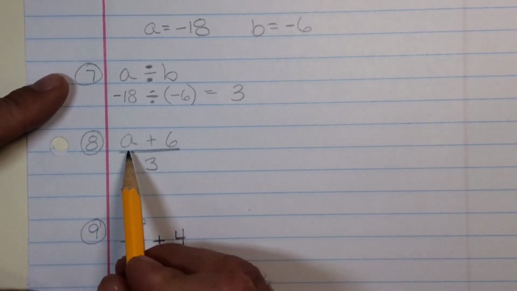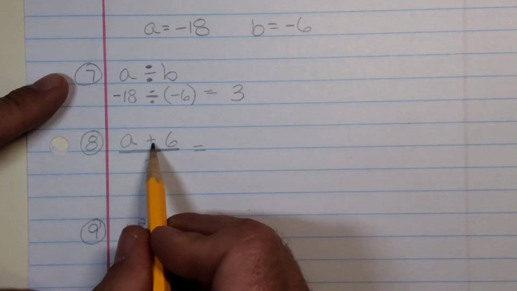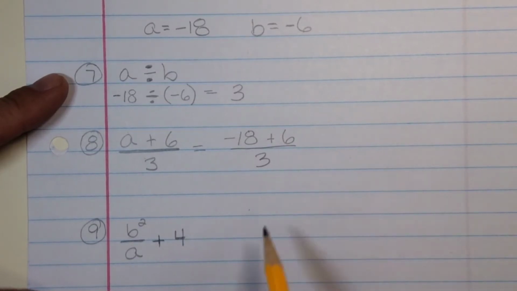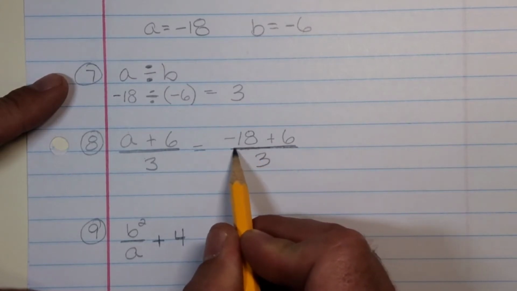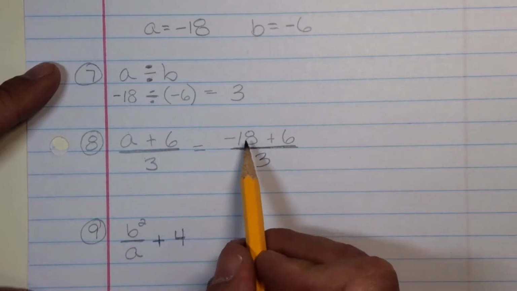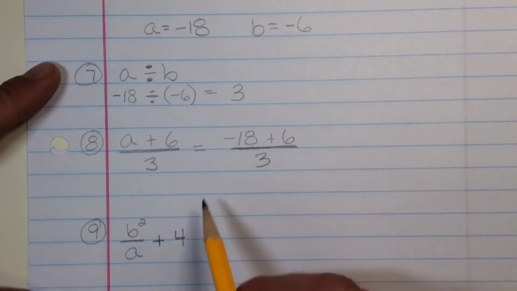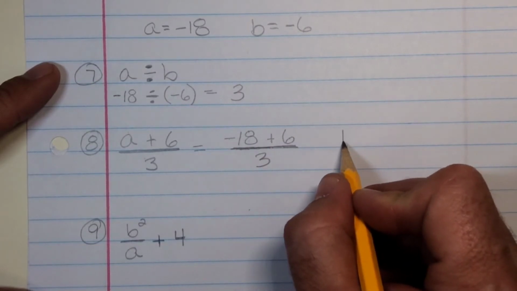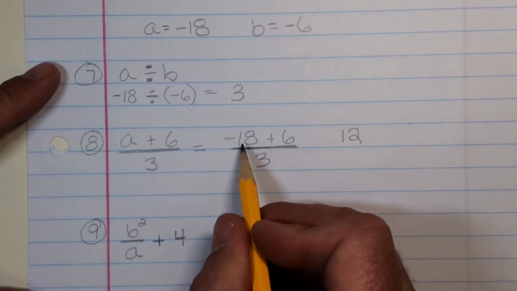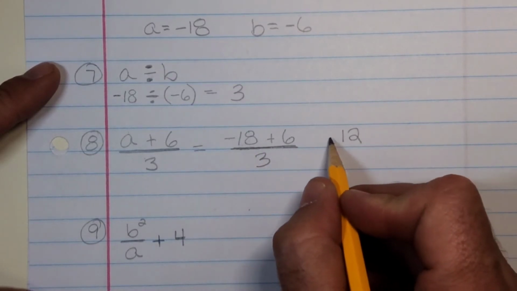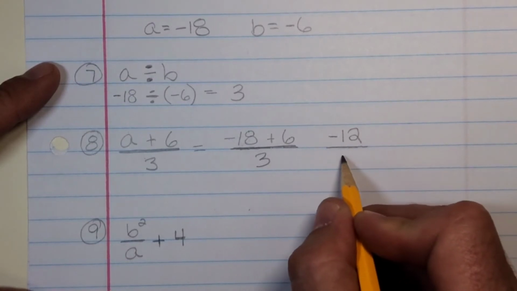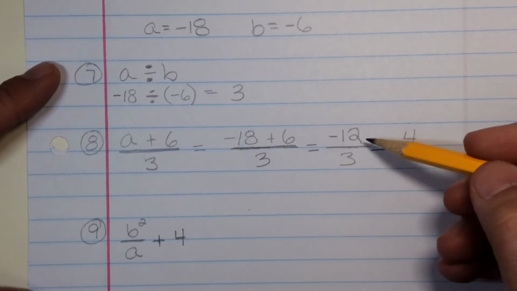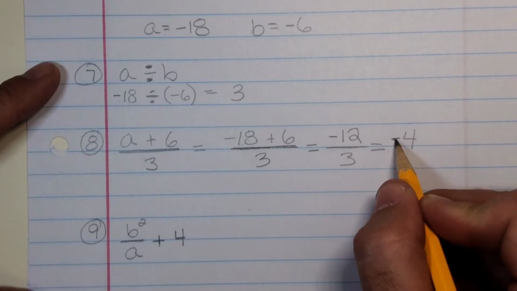For number 8, we substitute in A plus 6 over 3, which becomes negative 18 plus 6 over 3. Well, the first thing we have to do here, this fraction bar, also called a vinculum, is a grouping symbol, kind of like parentheses. We're supposed to simplify everything on the top and simplify everything on the bottom before we move on. So negative 18 plus 6, different signs, so I subtract the numbers and get 12. And I keep it negative because I had a bigger absolute value on my negative number. So negative 12 over 3, or negative 12 divided by 3. 12 divided by 3 equals 4, but I have one of each, a positive and a negative, and that makes my answer negative 4.